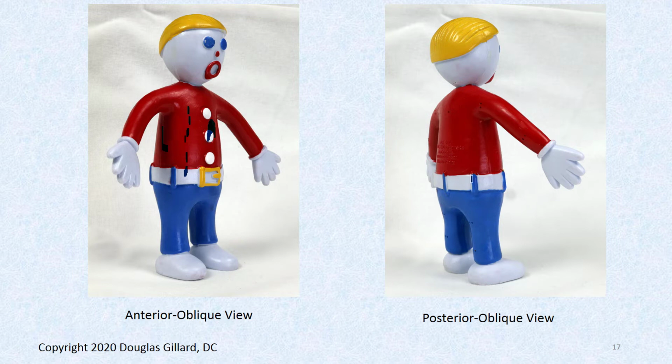This one would be a posterior oblique view. You can see his dorsal surface. Don't forget those AKAs, right? Dorsal surface. This is his lateral surface. And this view is kind of looking at this region. So we call this a dorsal oblique view or a posterior oblique view. Ventral oblique view or anterior oblique view. Got it?